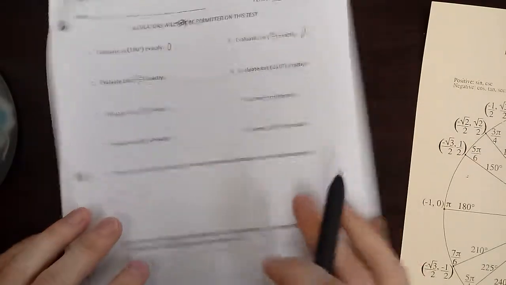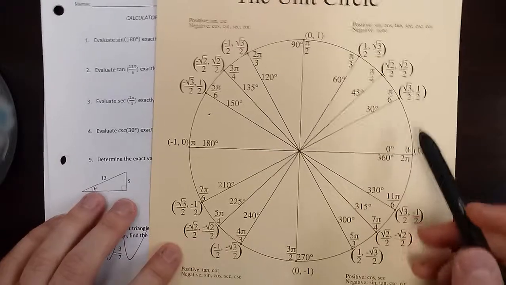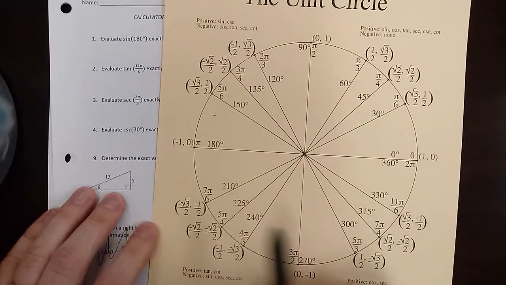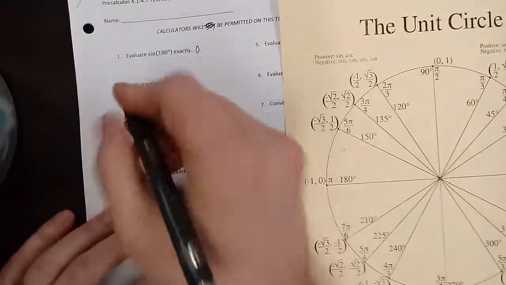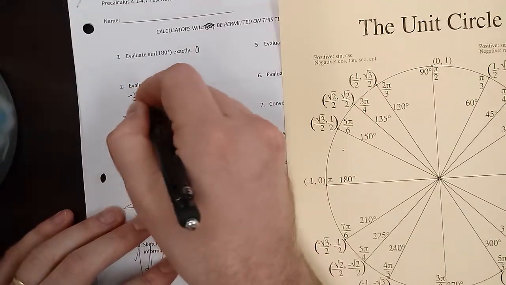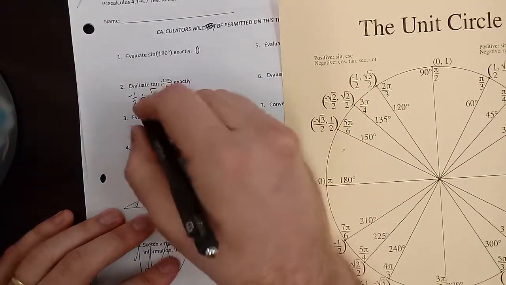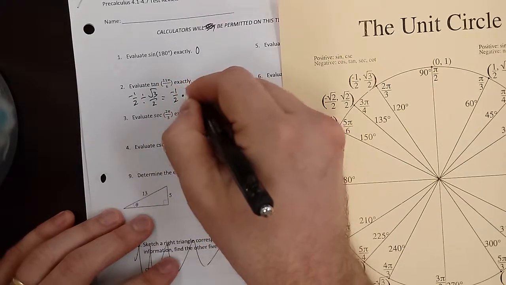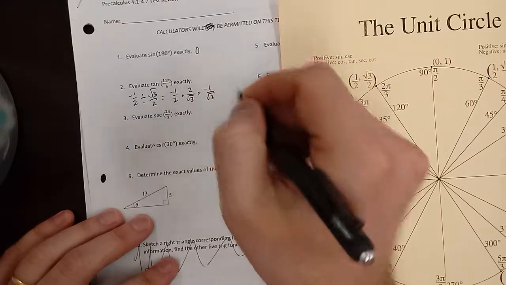Then, let's see, evaluate tangent of 11 pi over 6. All right, let's see. So we got to find 11 pi over 6. Boom. Tangent says take sine divided by cosine. So sine was -1/2. Cosine was √3 over 2. So then if I'm going to find those, well, I got to keep change flip, and I'll get -1/2 times 2 over √3, which is -1 over √3.